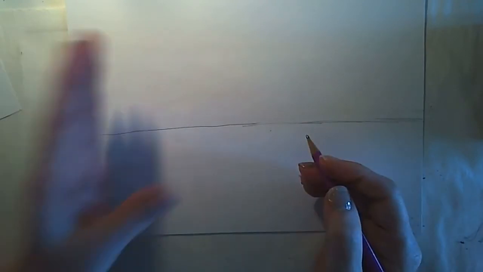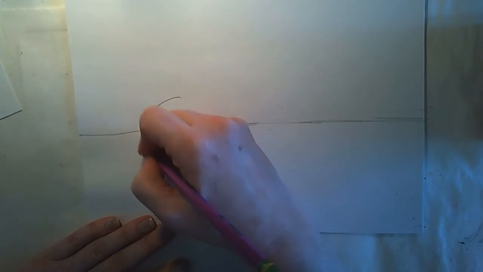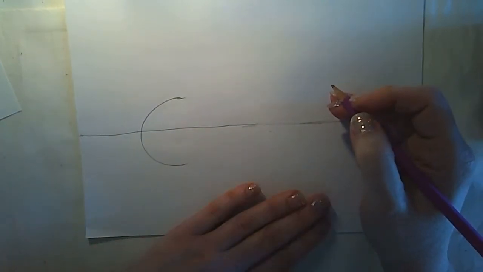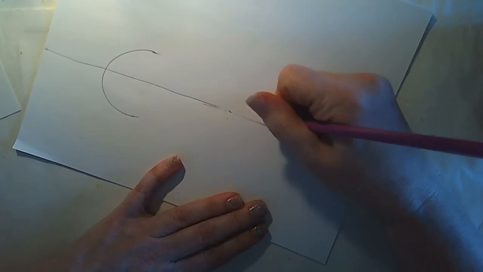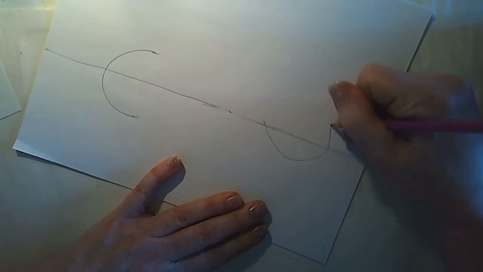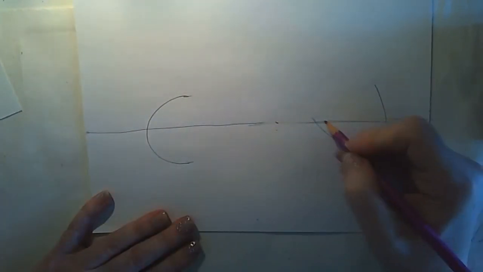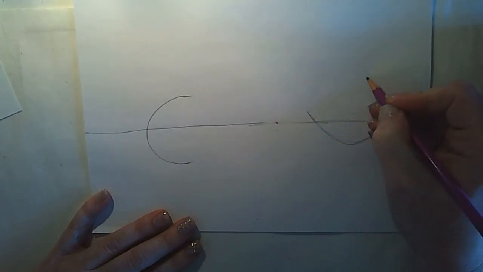All right, so on the left-hand side, I am going to draw a capital letter C. Just like that. It's crossing the line. You can extend it a little bit if you want it to have a bit more length. On the opposite side of the paper, I'm actually going to turn my paper a little bit because I want it to be tilted. I'm going to draw a letter U. There you go. See U on the line. Haha. So you just want to draw a C and a U on the line.